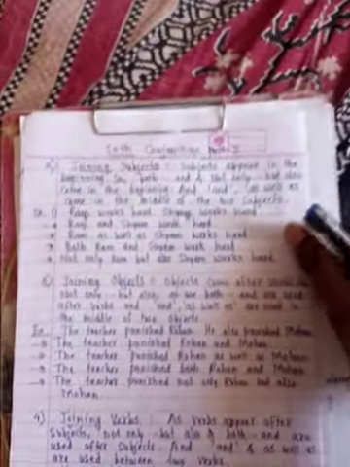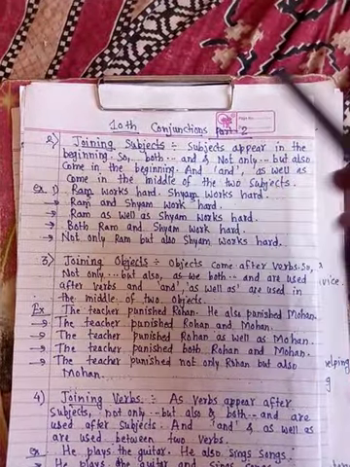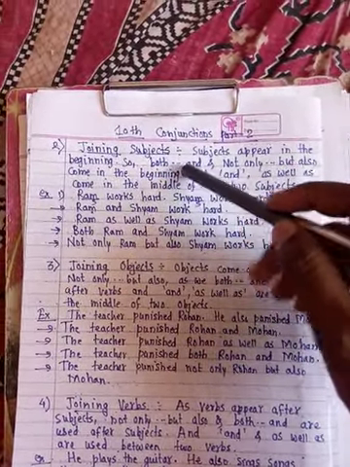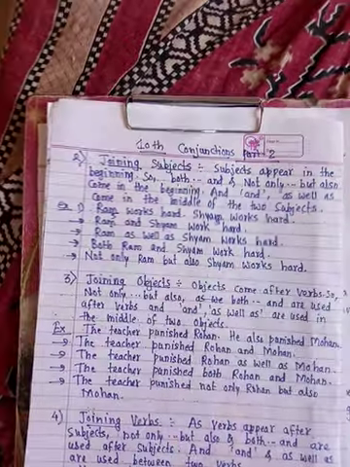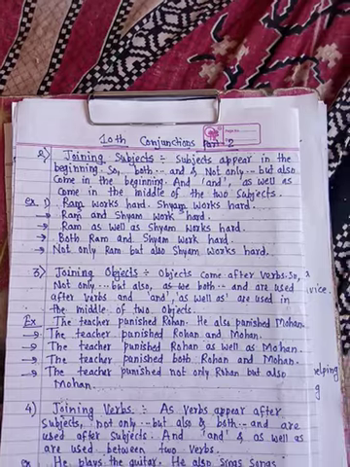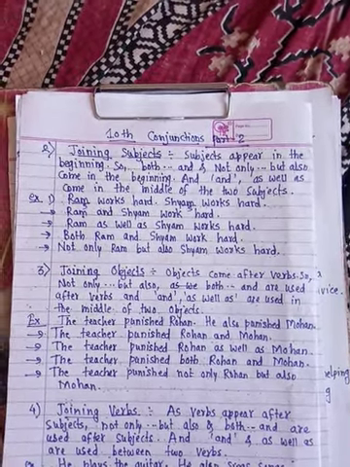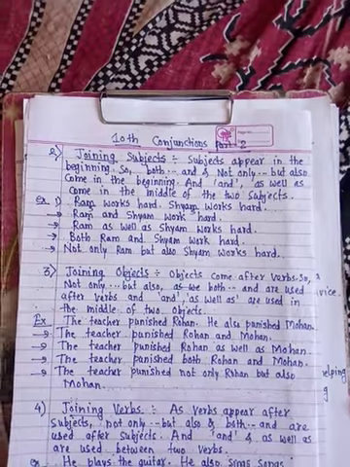Hello students. In the first part we saw how to join adjectives and complements using conjunctions, and today we are going to see the most important part of cumulative conjunctions, that is joining subjects. There are some minute details here that you have to remember.